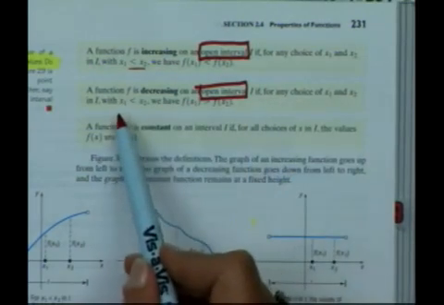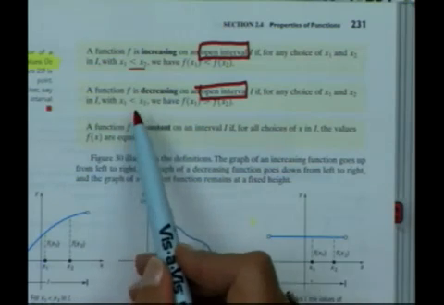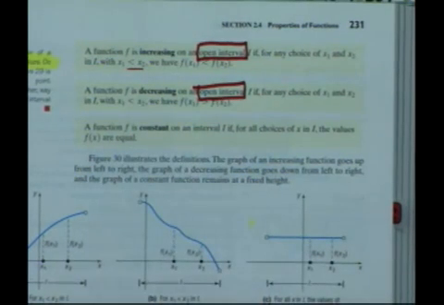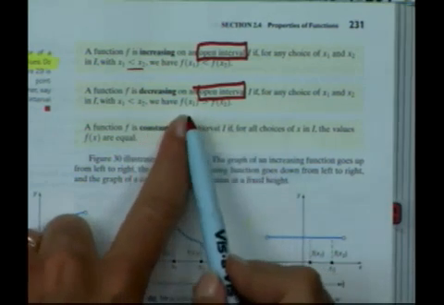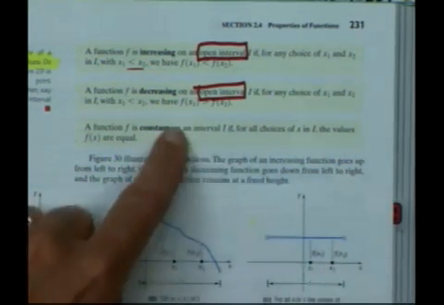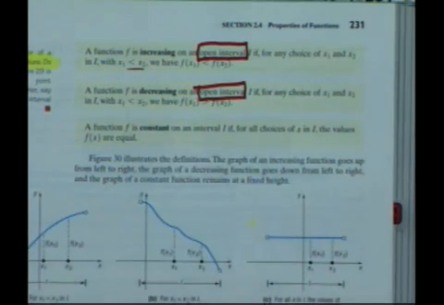We still have the x values increasing, x1 is less than x2, looking from left to right. It's decreasing if the first y value is greater than the second y value. The y value at x1 is larger, the y value at x2 smaller, so it's decreasing.